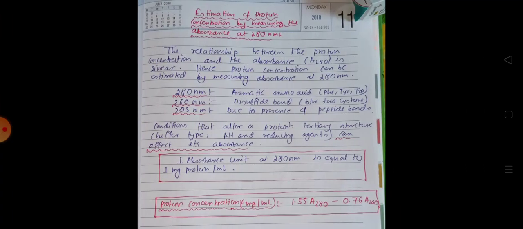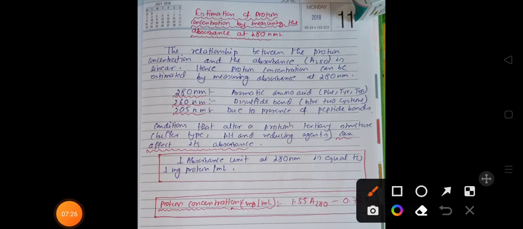So let's move on to the very important part. I have told you that the 280 nanometer absorbance of protein is due to aromatic amino acids, right? Along with that, there are two more wavelengths where protein also gives a good absorption.